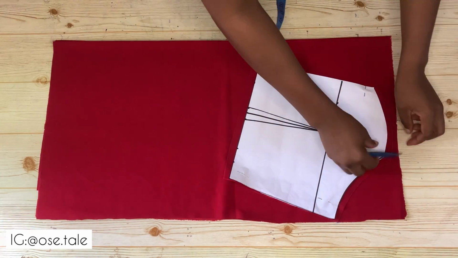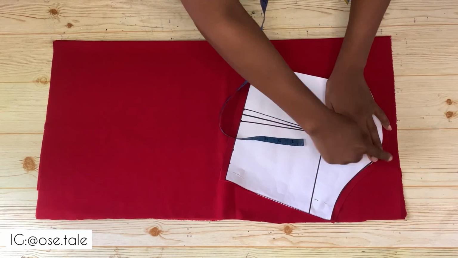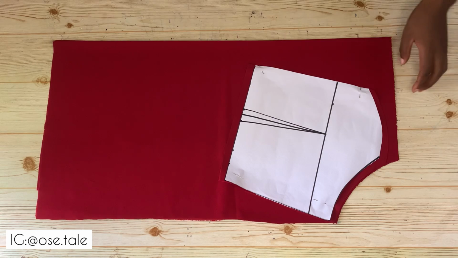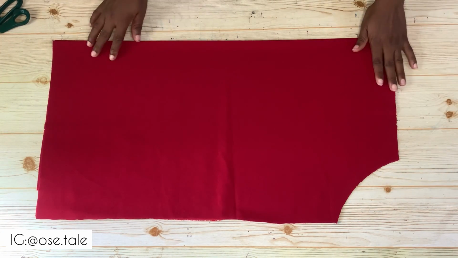Then you're going to measure up 1 inch. So just push it down, make sure that you have 1 inch up there. Then you're going to go ahead and cut it out. So after you're done cutting, you're going to remove it. This upper part is going to have elastic band.